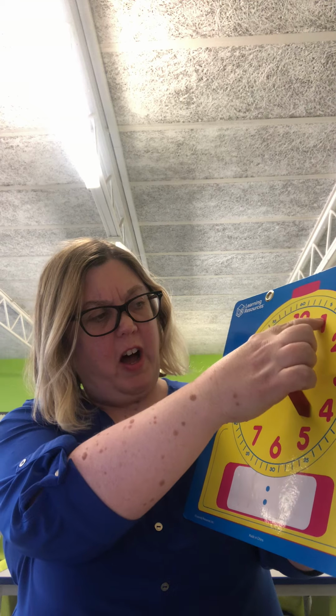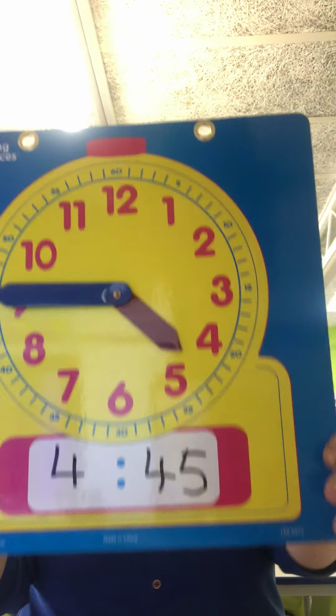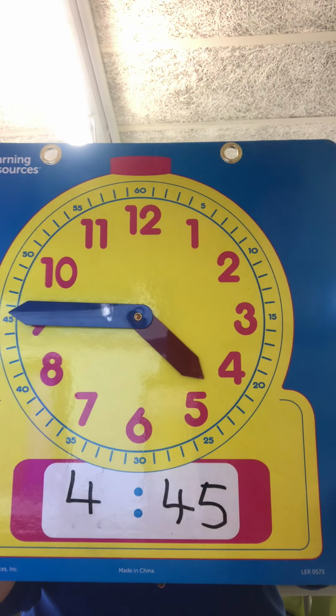So it's not 5 o'clock yet, but how many minutes past 4 have we gone? 5, 10, 15, 20, 25, 30, 35, 40, 45. So 4:45 in digital time we would say is 4:45 because it's 45 minutes past 4 o'clock.